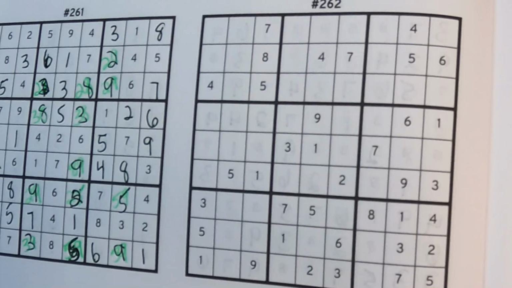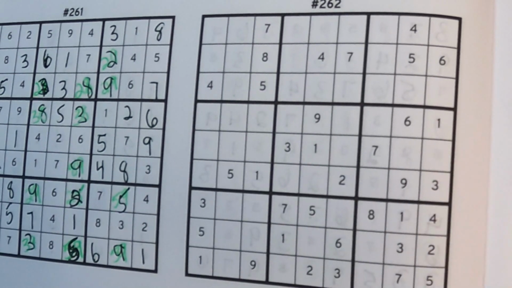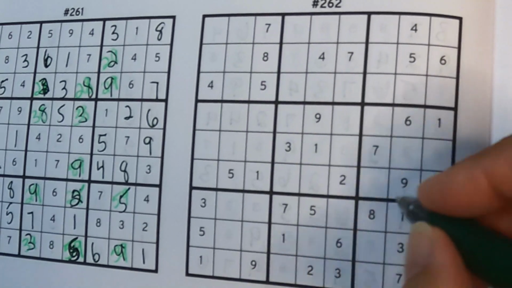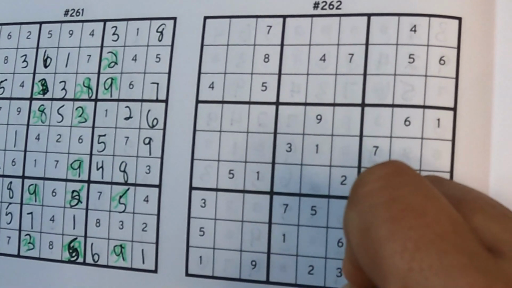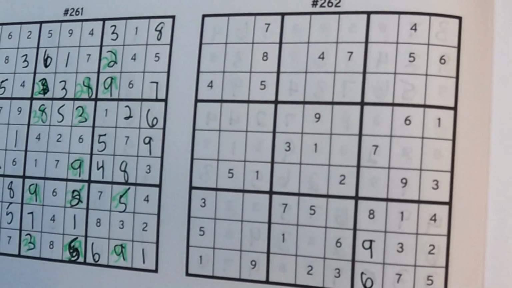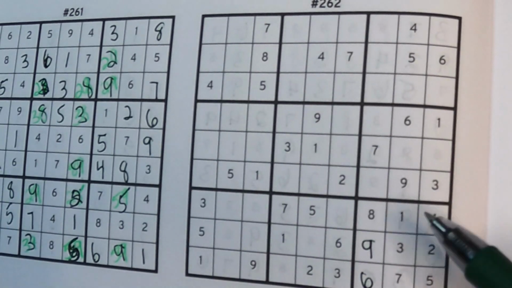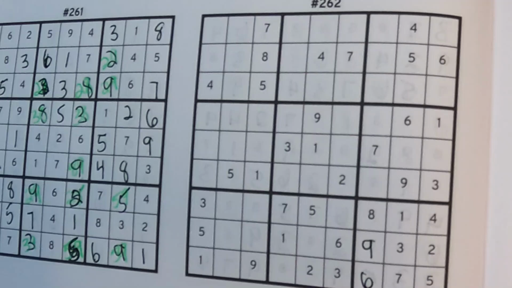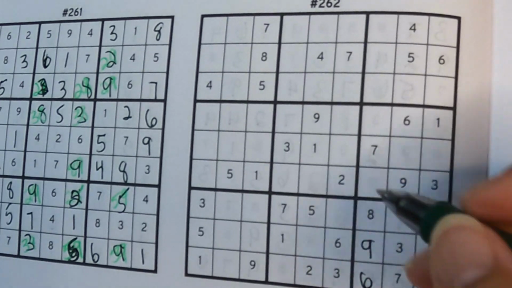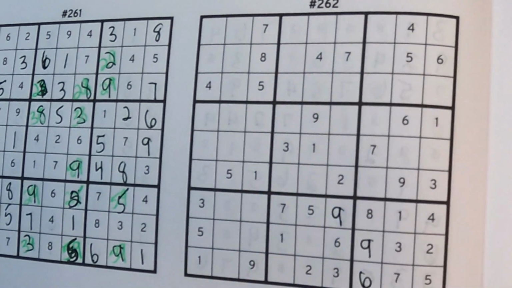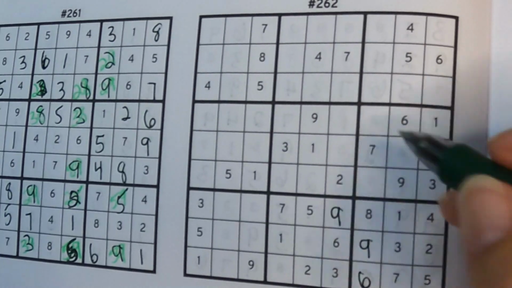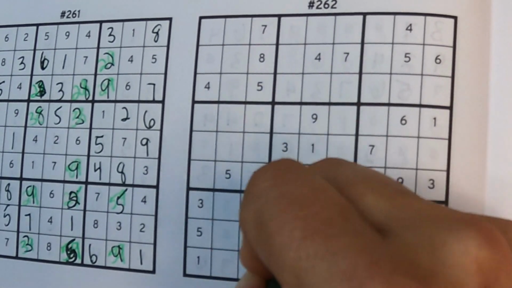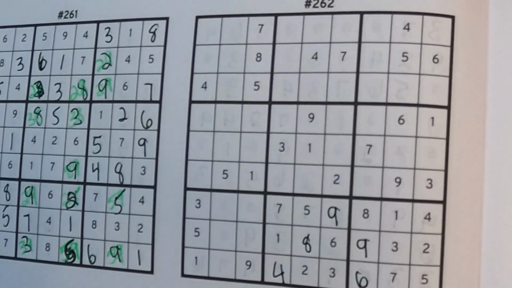Looks like today we're doing puzzle number 262. If we start with this box, we're missing 6 and 9. We've got a 6 here, so 9, 6. For this box, we're missing 4, 8, and 9. We've got 4 and 8 here, so this is our 9. 4 here, so 8, 4.